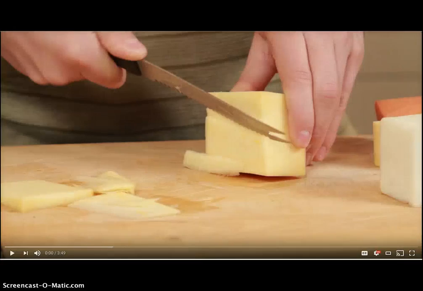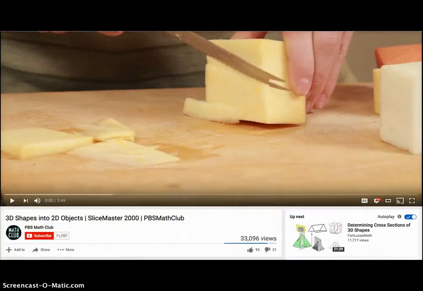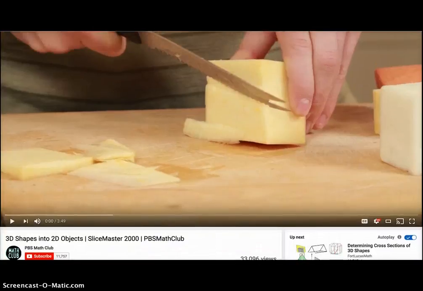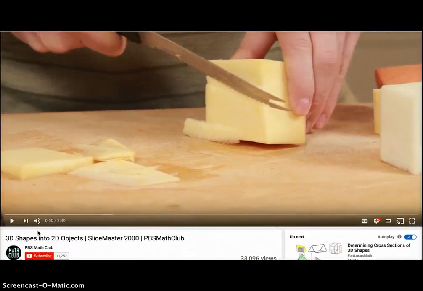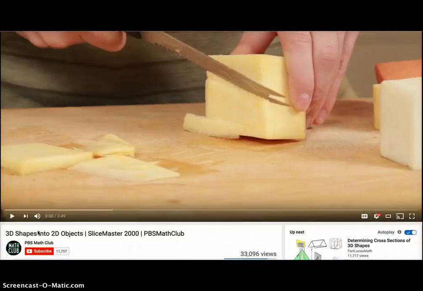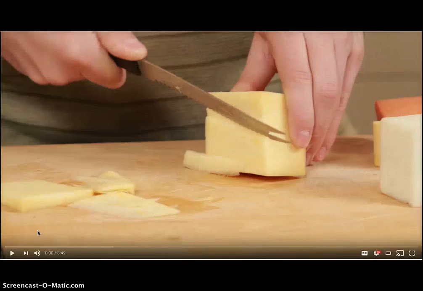Okay, so this is a video I found online called Slice Master 2000. It's put on by PBS Math Club, and it really helps us distinguish what a 3D shape looks like, and when slicing it, what really happens. Okay, so I'm going to let this play. I'll also put the link if you want to watch it, not on my video.